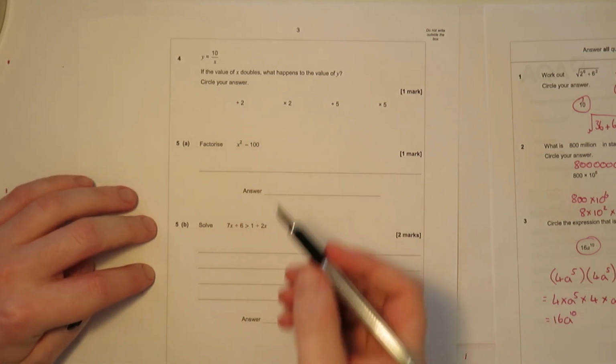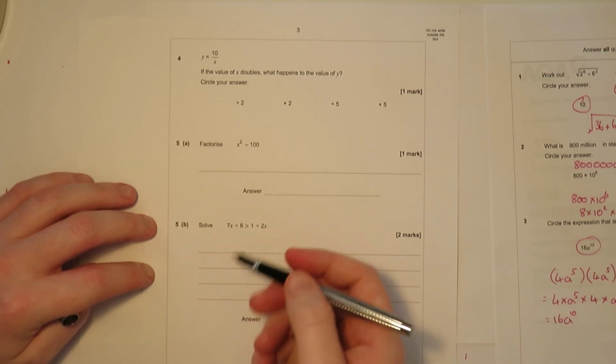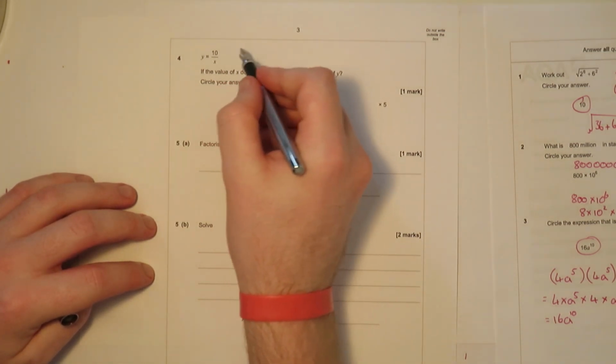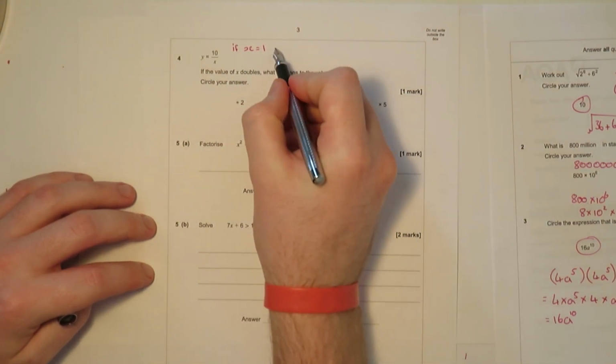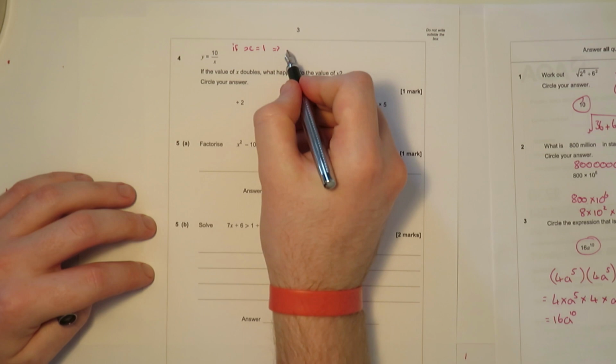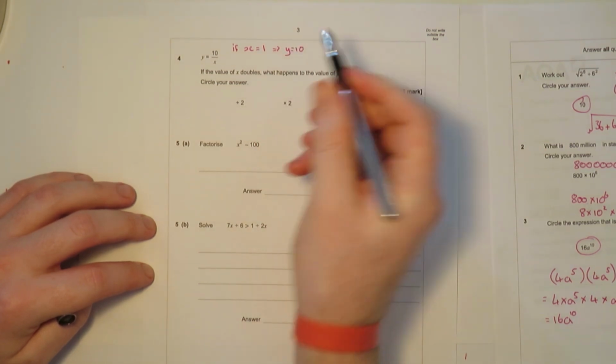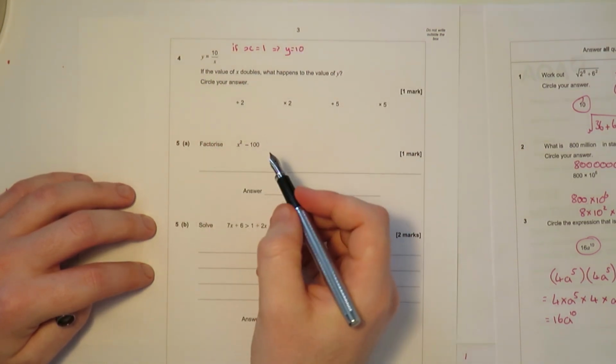Let's attempt this one by actually putting in some numbers. So I'm going to say that if x equals 1, so if we put x equals 1 in there, y would be 10. That's quite an easy one. 10 divided by 1 is 10.